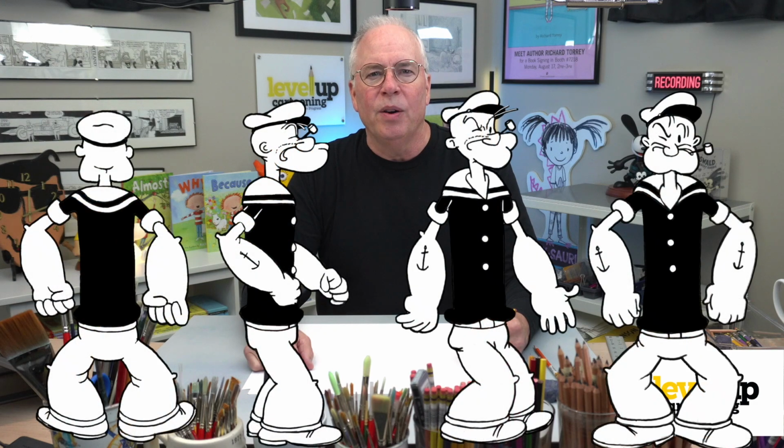Anyways, like the other Fleischer stars, we'll be drawing Popeye in a turnaround, a series of drawings of the character from different angles to get a good overall feeling of that character.